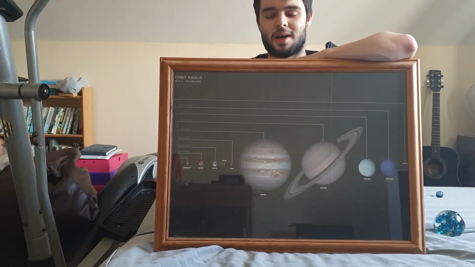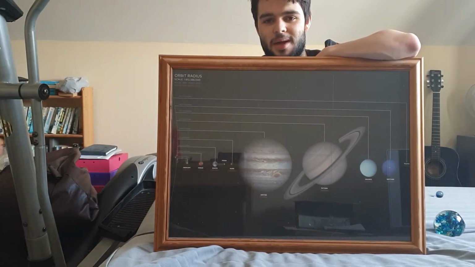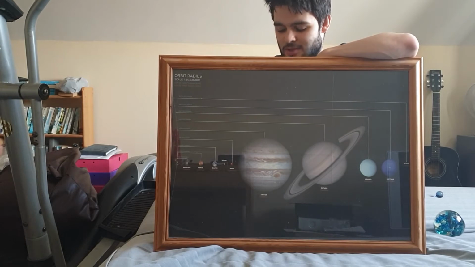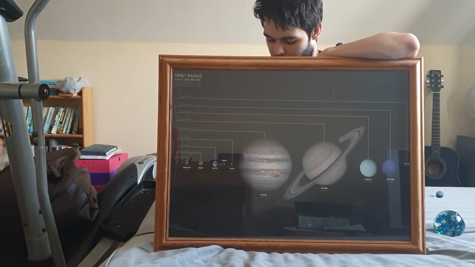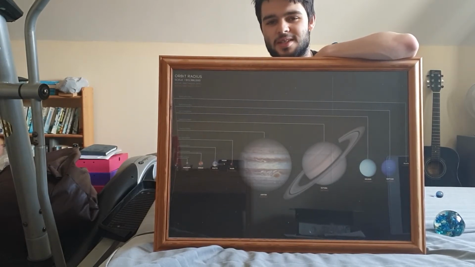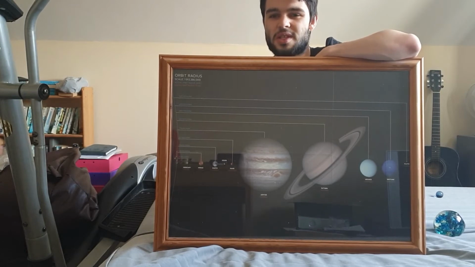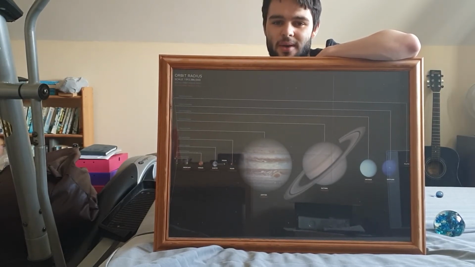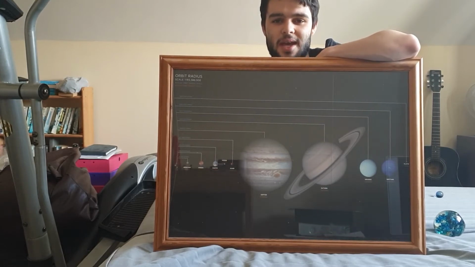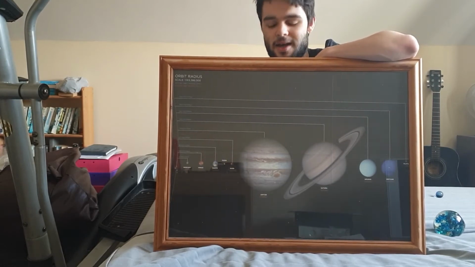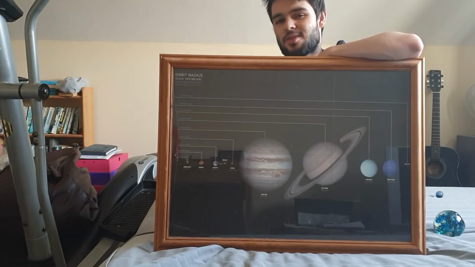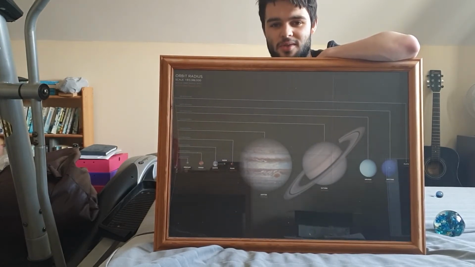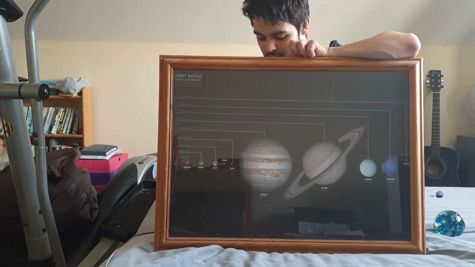Another fun thing about Mars is it has the biggest mountain that we have ever seen. And this mountain is called Olympus Mons, and it is 22 kilometers tall, which is huge. So Mount Everest, the biggest mountain on planet Earth, is only 8 kilometers tall. So Olympus Mons is more than 3 times bigger than the biggest mountain that we've got. That is a very big mountain.